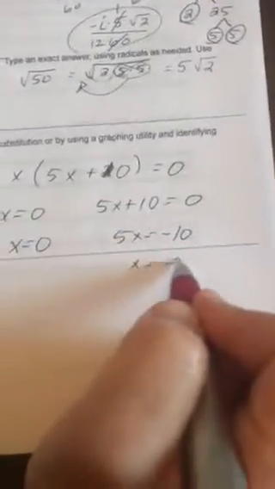Use factoring to solve the quadratic equation. Check by substitution, use of graphing, and identify x-intercepts. Okay, so check by substitution or graphing utility. All right, for this one here, I'm just going to take x out of here, and I'm going to be left with 5x plus 10 equals 0. So I have x equals 0, and I'm setting both of them equal to 0, and 5x plus 10 equals 0. If I solve, I get x equals 0, and I get 5x equals negative 10, x equals negative 2. All right, so those are my two.